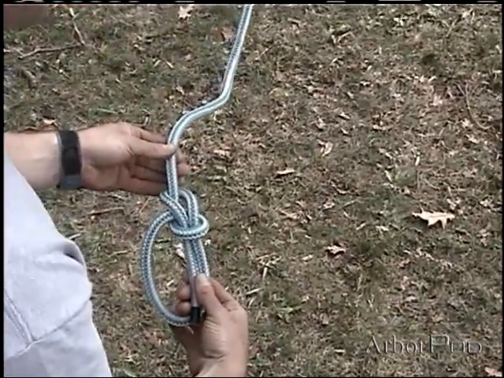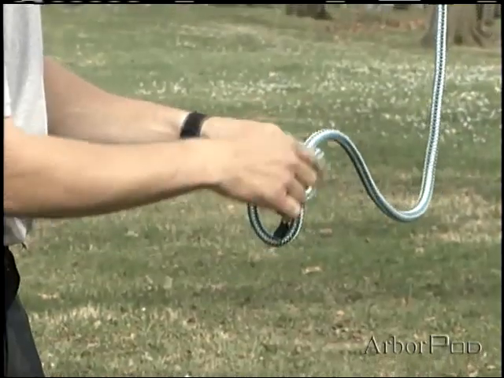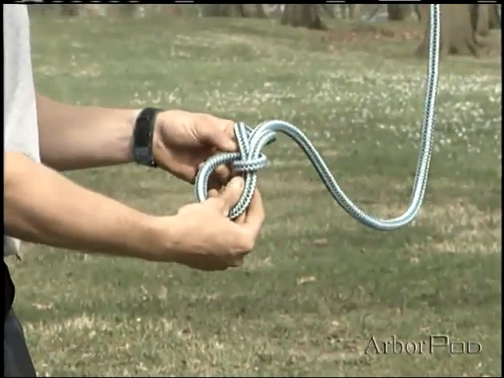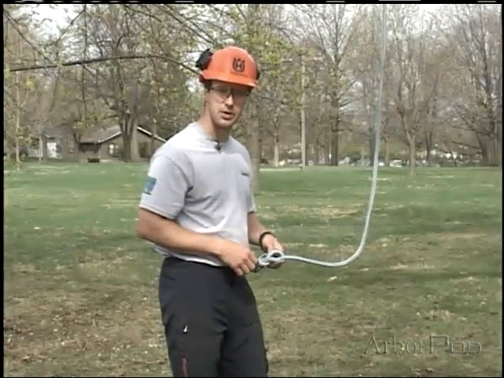Now you can see I've created a bight within a loop, and that's how we can break knots down into their component parts.